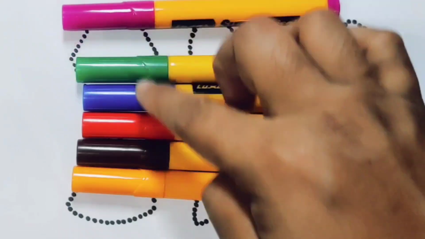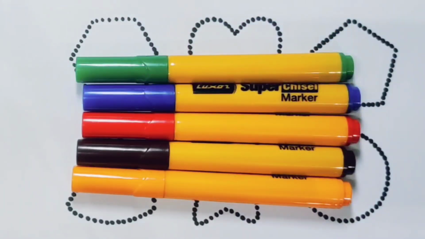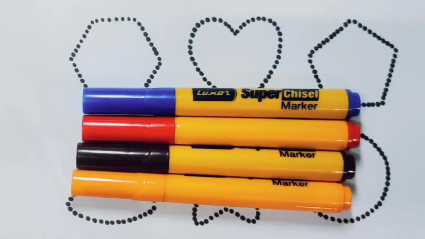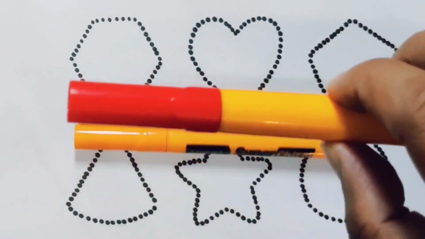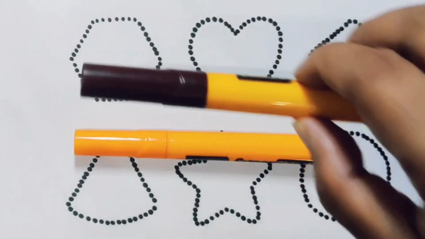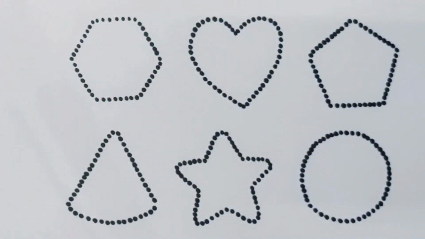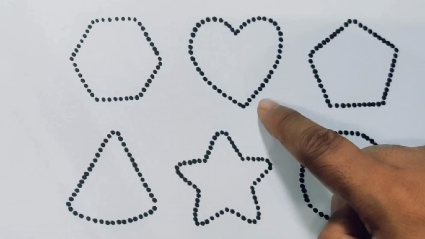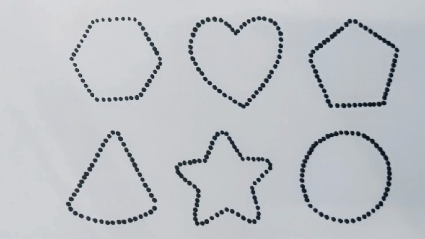First we're going to know the color's name. Pink color, green color, blue color, red color, chocolate color, orange color, black color. Now let's learn the 2D shapes: hexagon, heart, pentagon, triangle, star and circle.